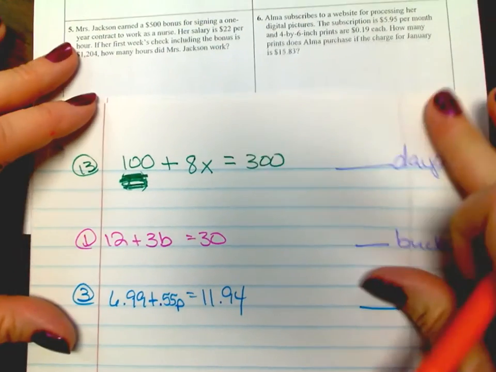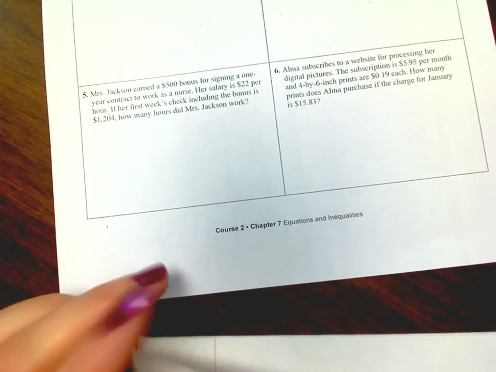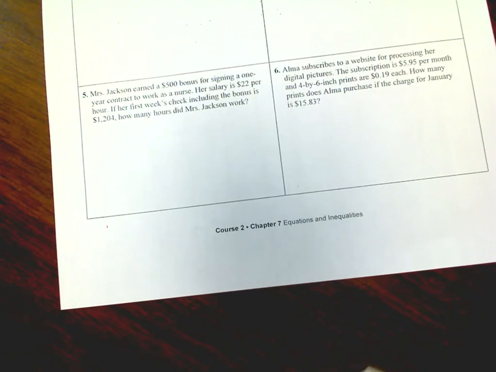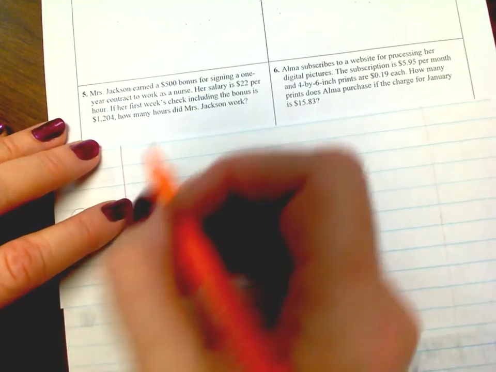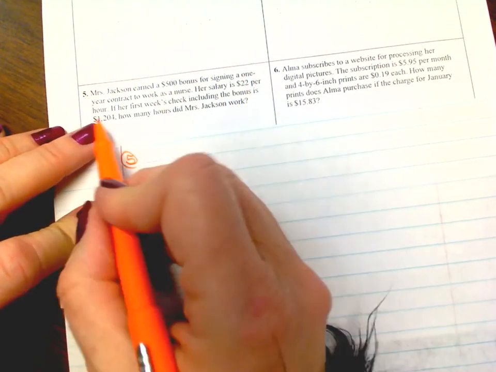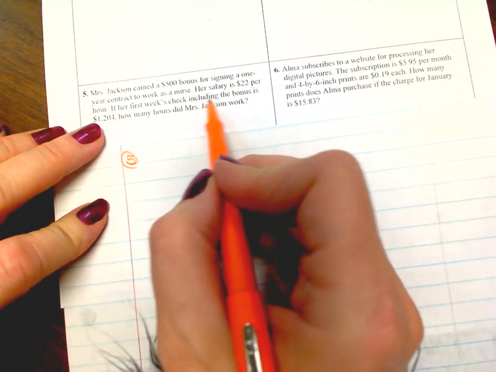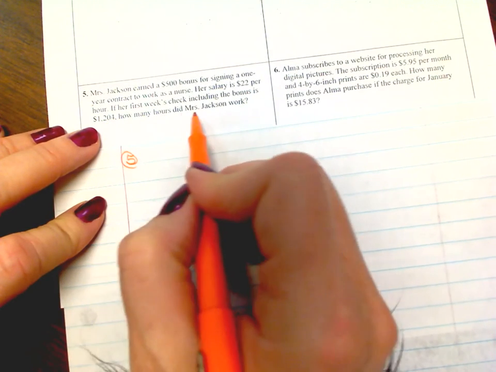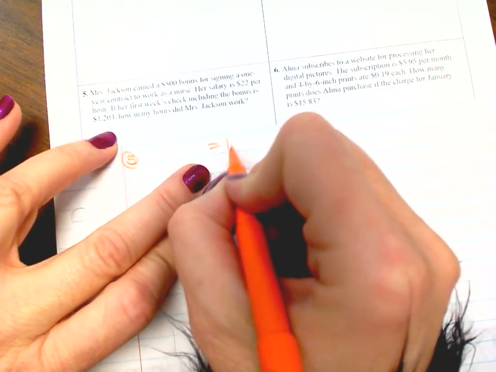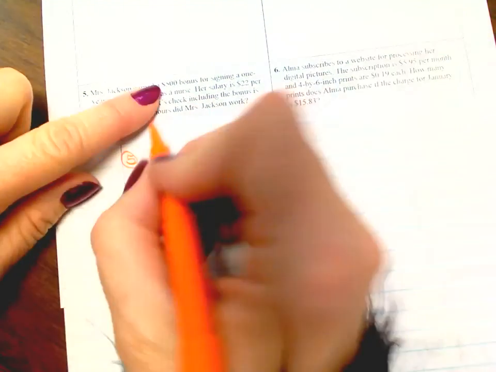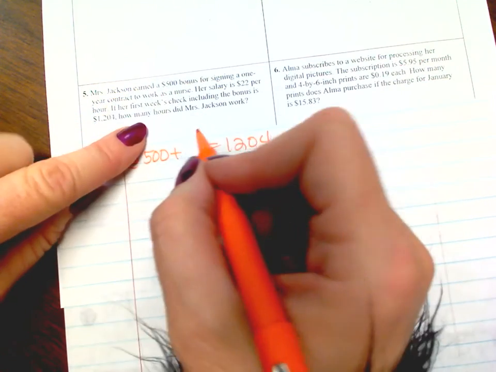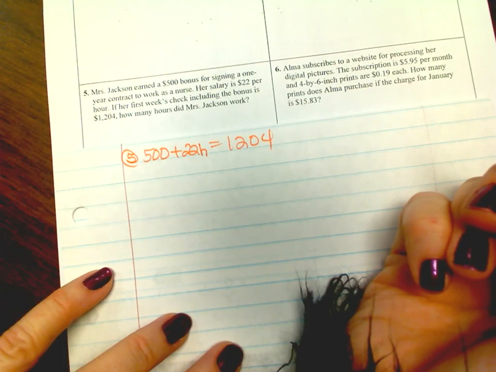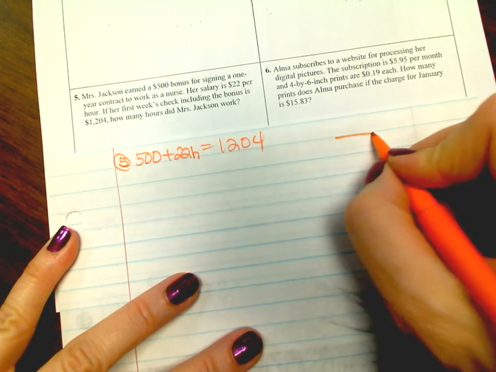Number 5. Miss Jackson earned a $500 bonus for signing a 1-year contract to work as a nurse. Her salary is $22 per hour. If her first week's check, including the bonus, is $1,204, how many hours did Miss Jackson work? Okay, this was her total. She has a bonus of $500 plus $22 per hour. Okay, so solve that, and your answer is in how many hours?